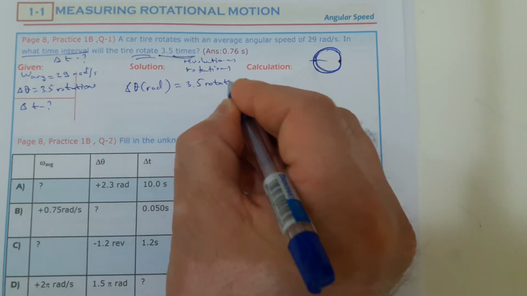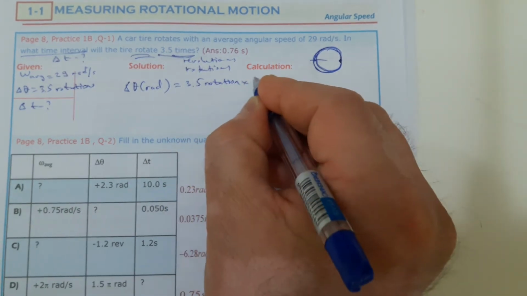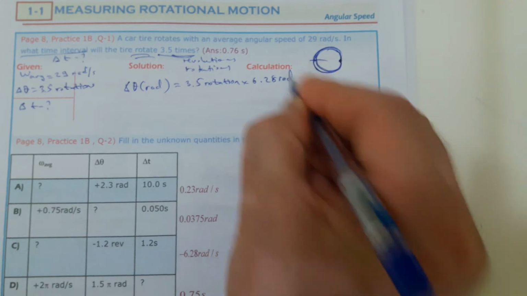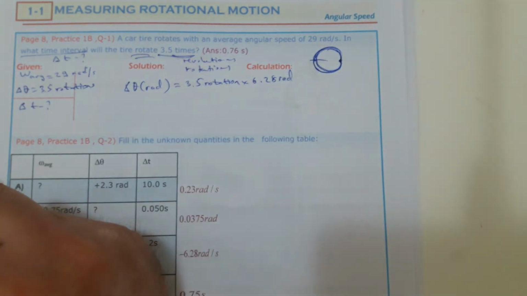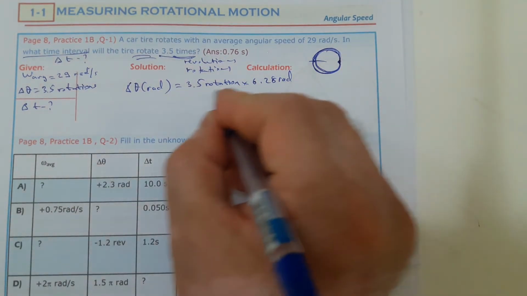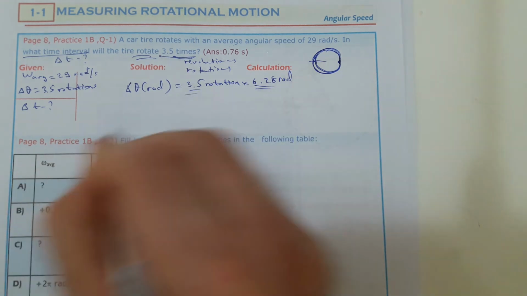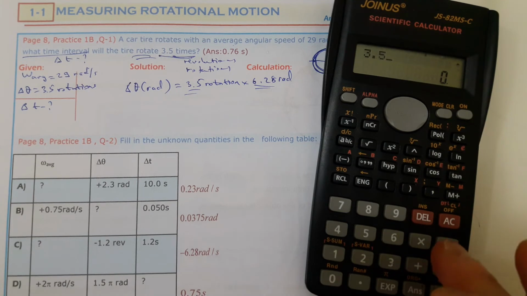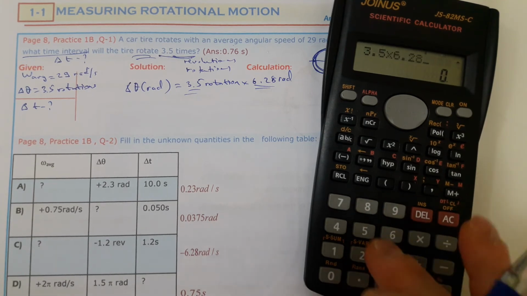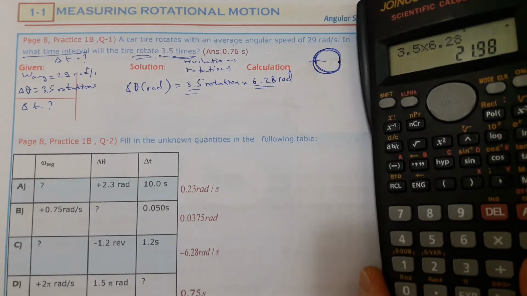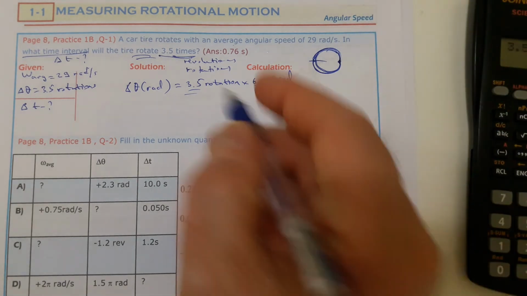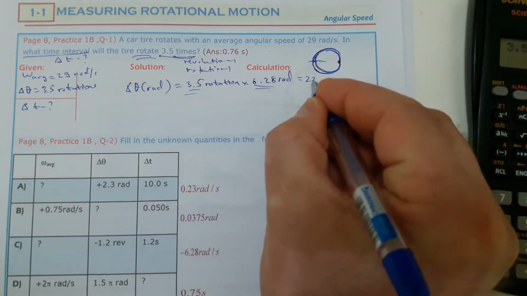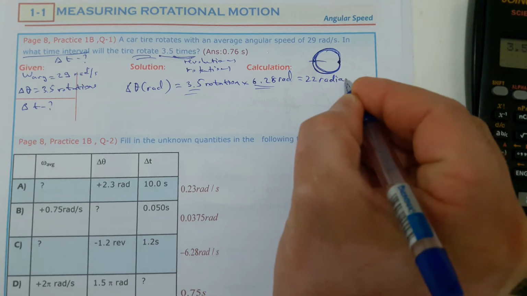We know that every rotation is 6.28 radian. So if you multiply 3.5 by 6.28, which is equal to almost 22 radian. So it's equal to 22 radians.